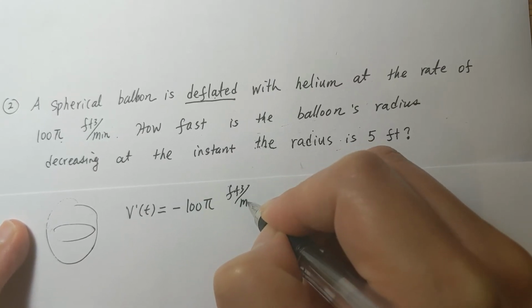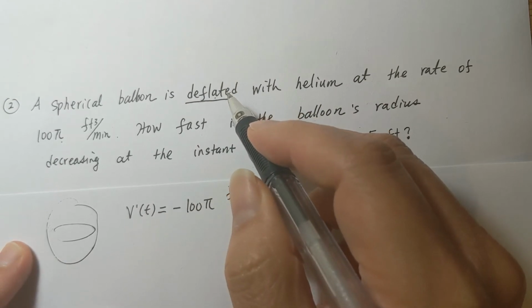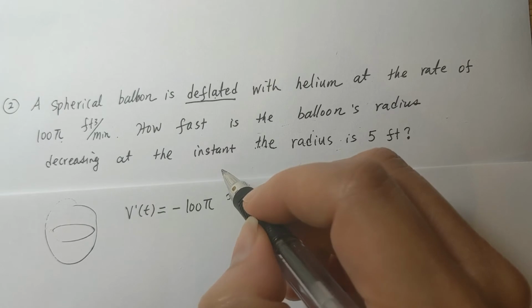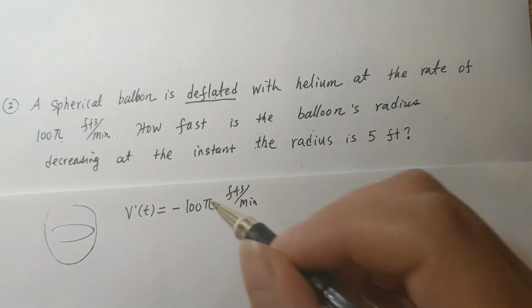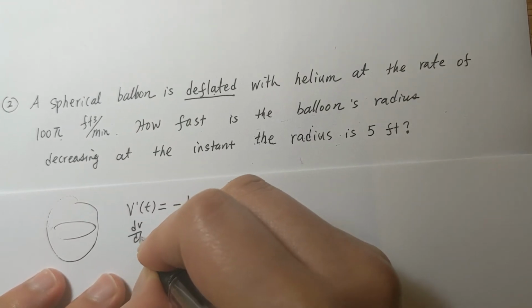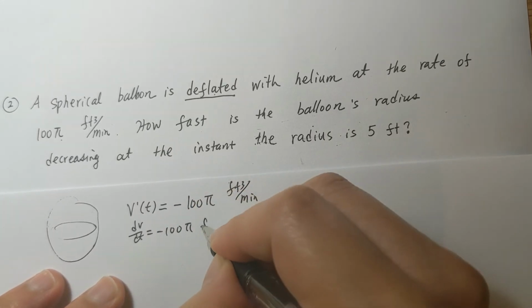So how come it's negative? It's because we're deflating, so the volume is getting smaller. That's why you use negative for the derivative or the rate. So dV/dt equals negative 100 pi. Different notation.